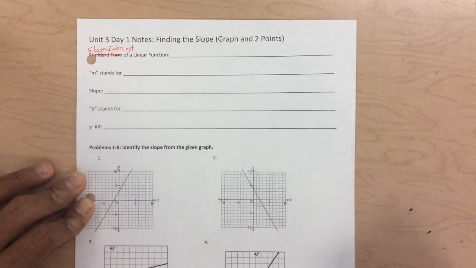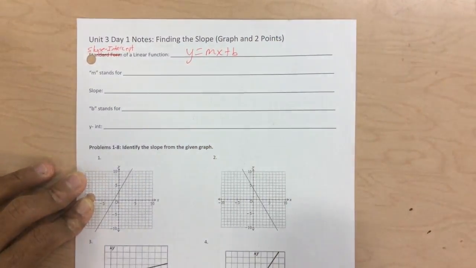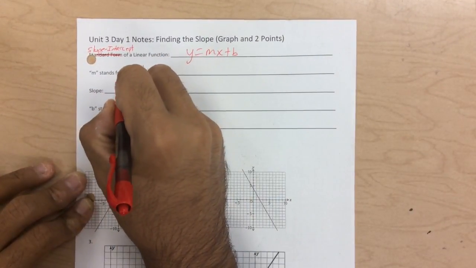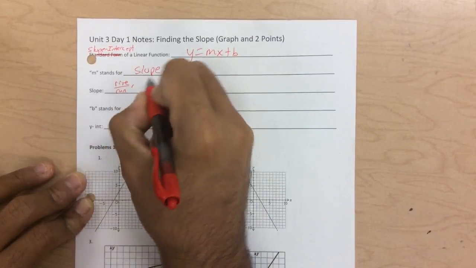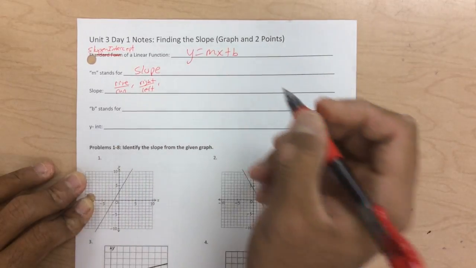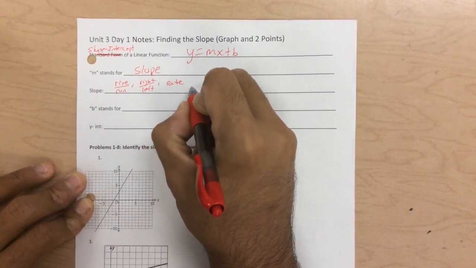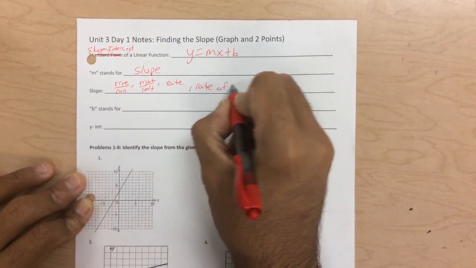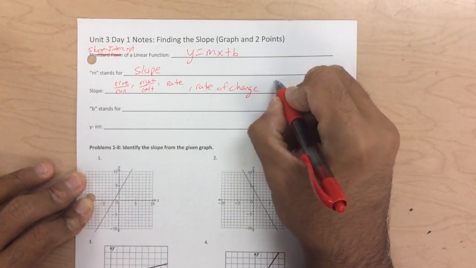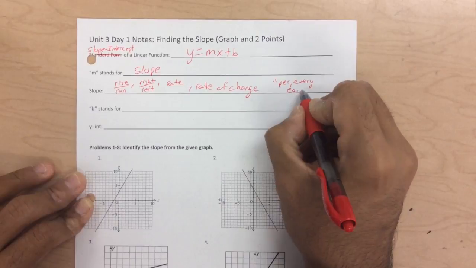So basically, we already know what the slope-intercept form is. Y equals mx plus b. We know that the m stands for the slope. We know the slope can be the rise over the run, the right side over the left side, the rate of change, anything that has the word per, every, each, anything like that.